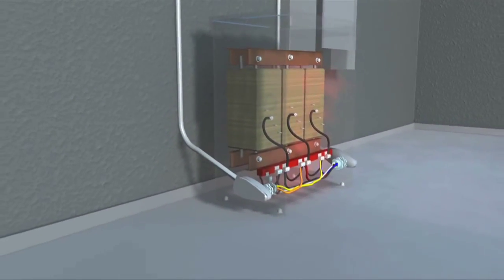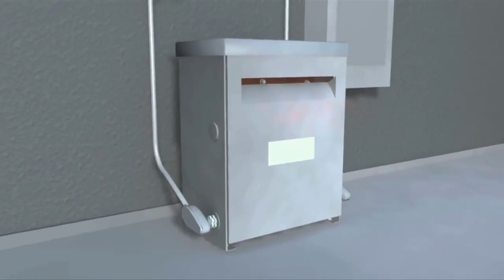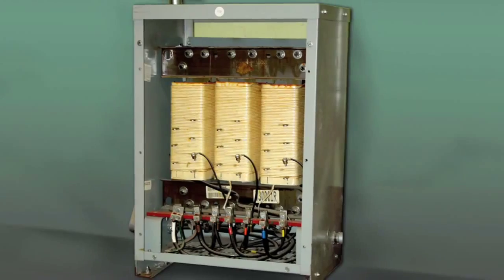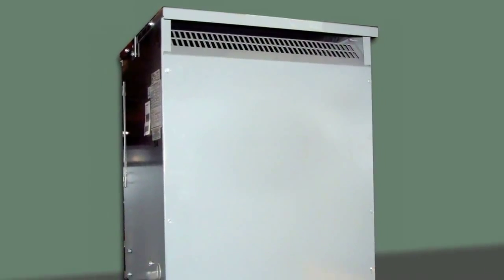Dry transformers generally are used to step down 600 volts or less. Please note that transformers can be used to step up voltage or maintain a certain voltage. In most cases, transformers are used to step down voltage.